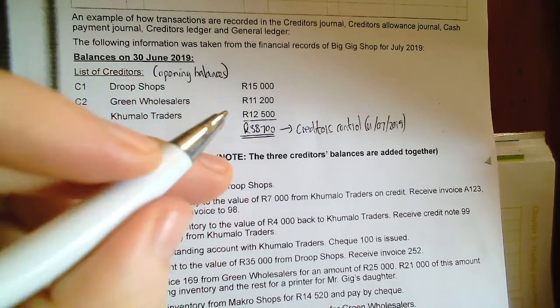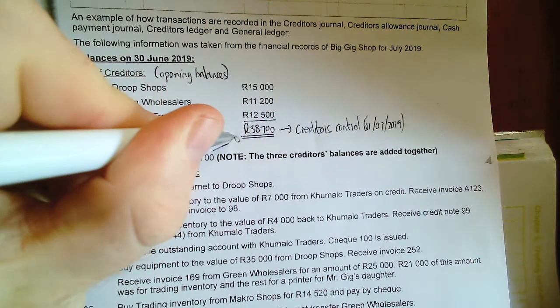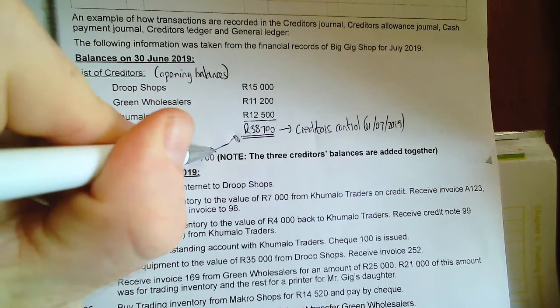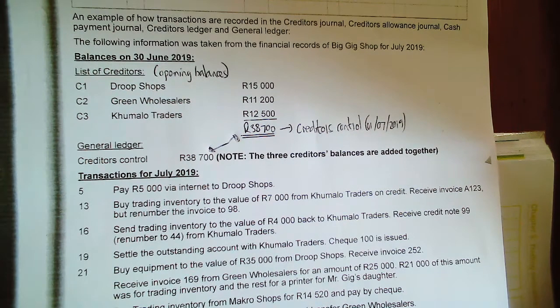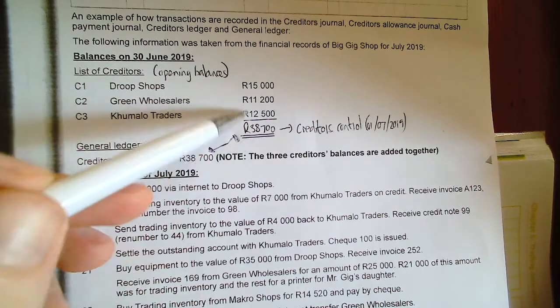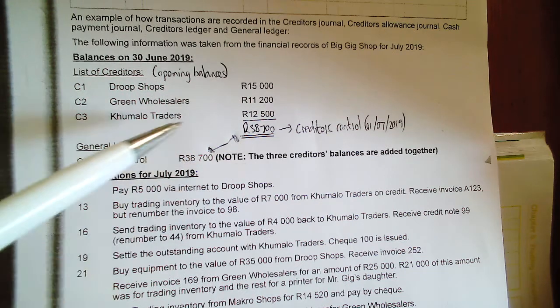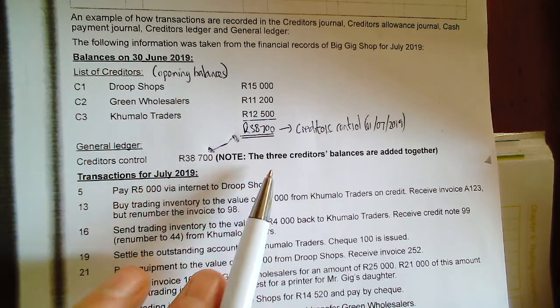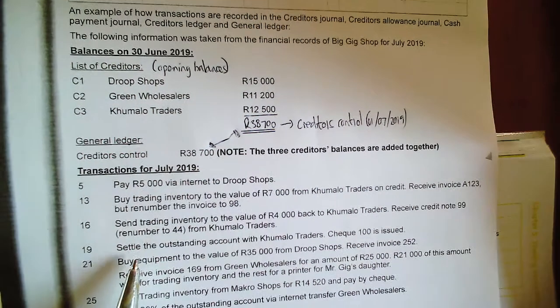That 38,700, all the different creditors must be equal to all the creditors, or all the individual creditors must be equal to all the creditors of the business if we add all of them together.